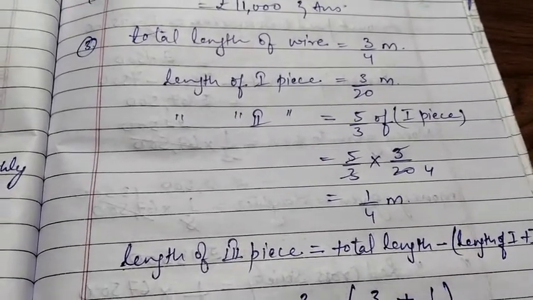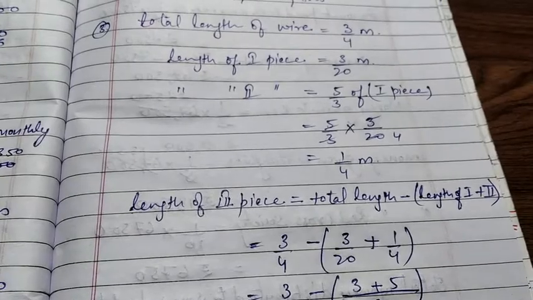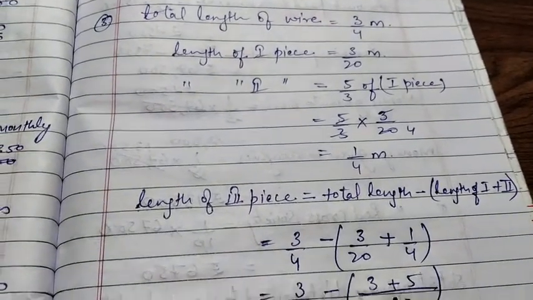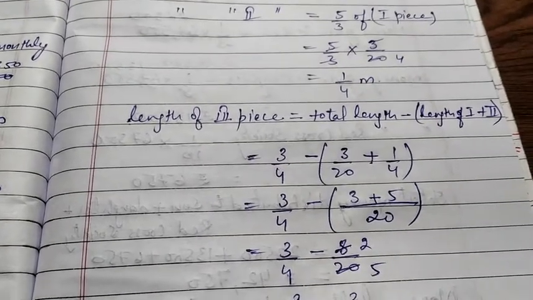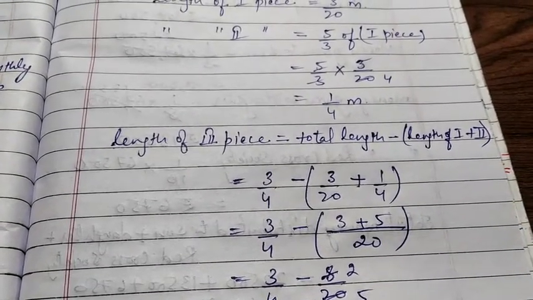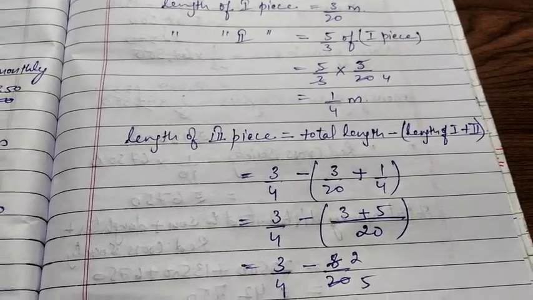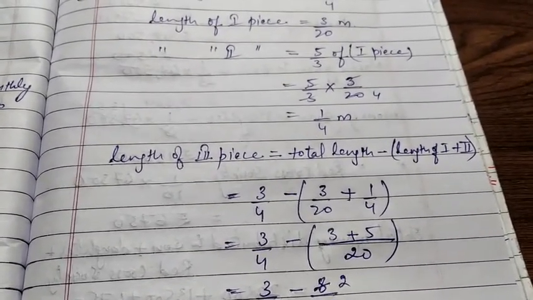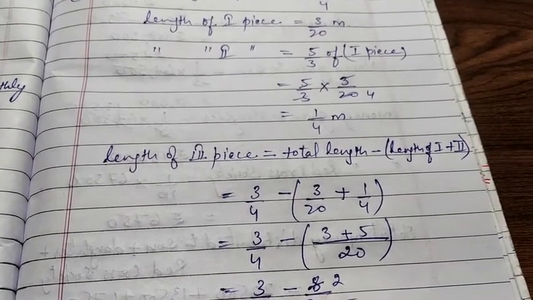Now the question is asking to find the length of the third piece. If from the total we subtract the first and second, obviously we will get the length of the third piece. So here I formed an equation: total length minus length of first plus second. Total length was 3/4 minus first length 3/20 plus second length 1/4.